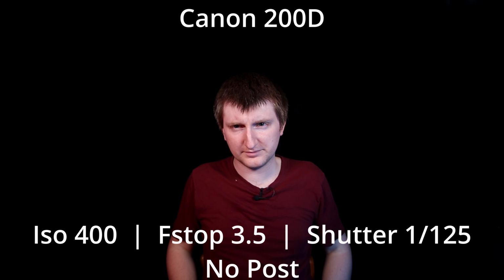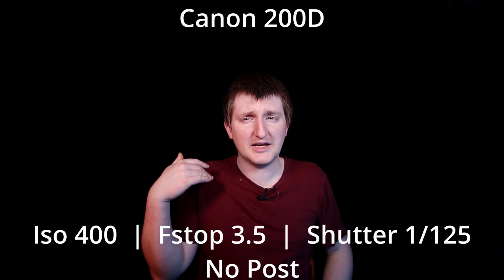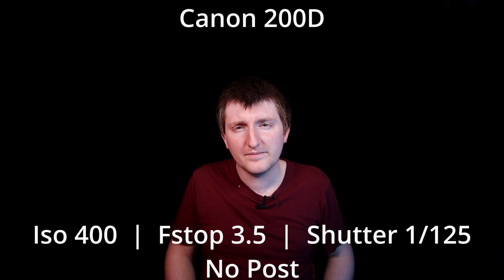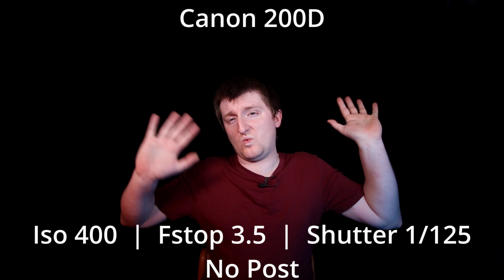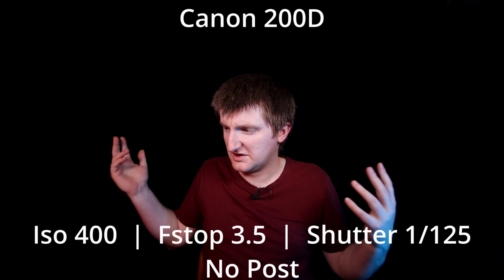How do I do it with the 200D? Well, apart from the absurd amount of lights, all I have to do is set the camera to a level where I am sharp and clear and the background doesn't exist. In this specific case, I've set the camera to ISO 400, an f-stop of 3.5 because that's what my current lens will let me do, and a shutter speed of 1/125. Now, it works, it's nice and clear, like I can wave my hands. It's fine. The background's right there, it doesn't exist.